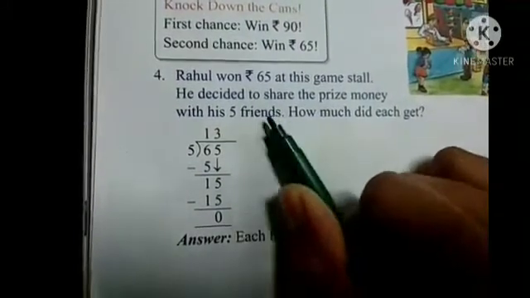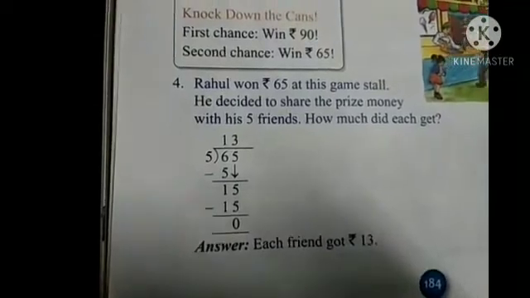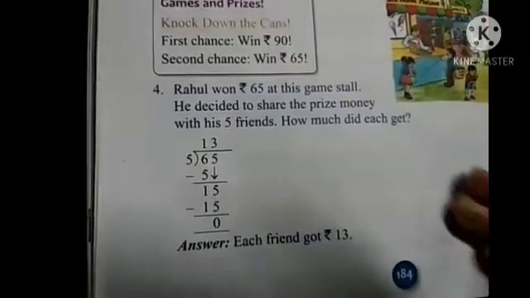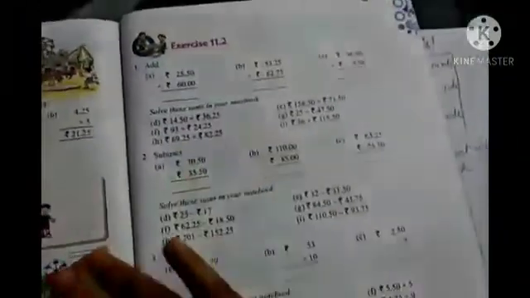Okay, so 5 friends, they will get rupees 13 each. Depending upon the question, you have to decide whether you have to add, subtract, divide or multiply. Similarly, your exercise 11.2 is given, and it's quite lengthy, students.